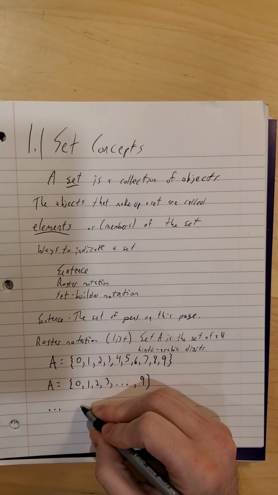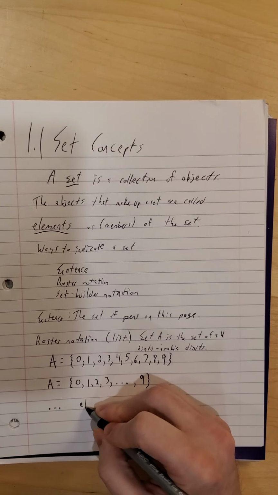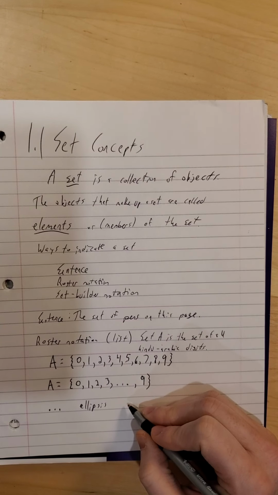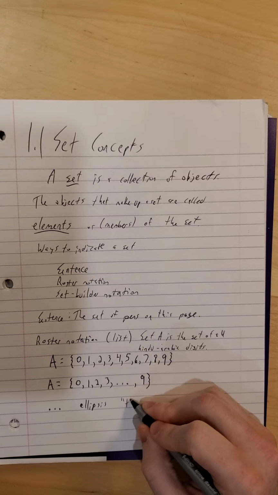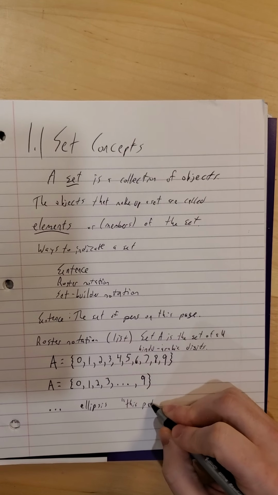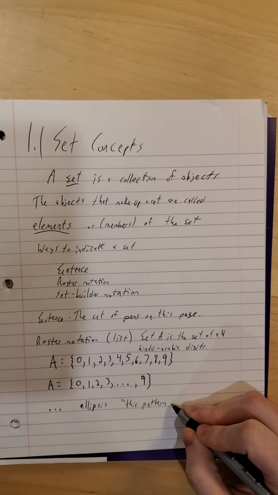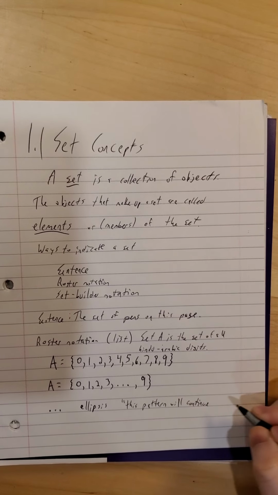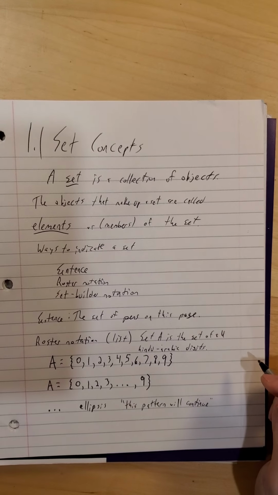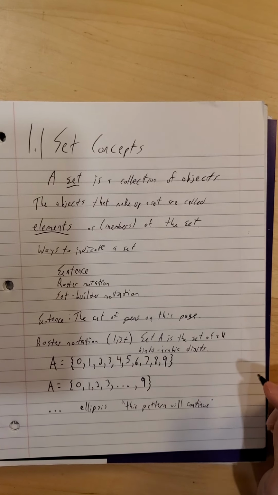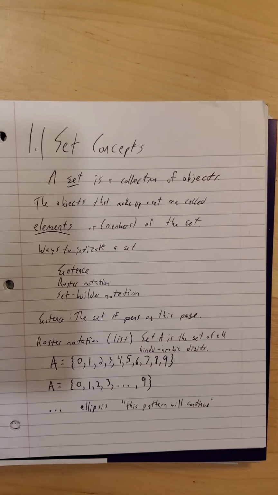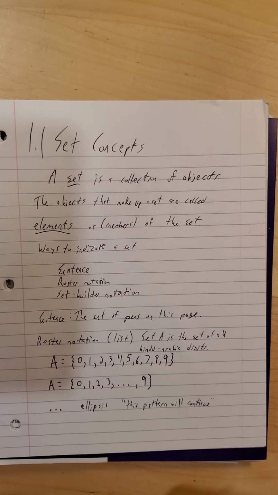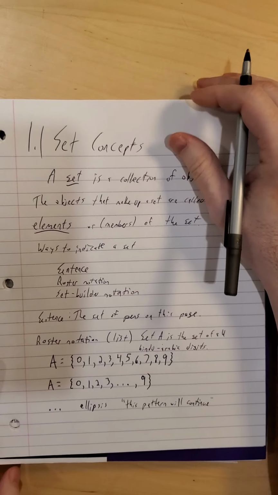So that symbol is an ellipsis, just saying this pattern will continue. So that would be the roster form for Hindu Arabic notation.